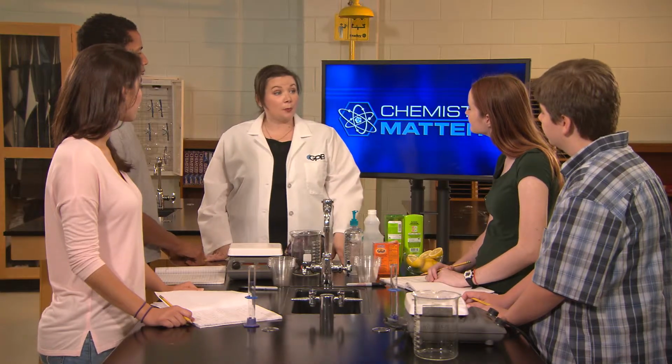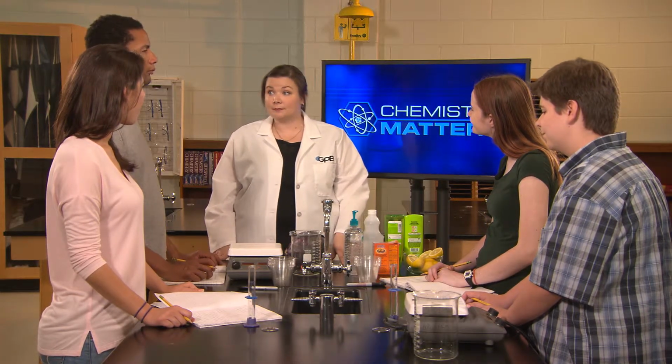Has anyone heard of the term indicator when talking about acids and bases? Yeah, I remember we talked about that in one of my middle school science classes. I think it was a piece of paper that changed colors. Good. It sounds like you got to work with litmus paper at some point. Do you remember what the purpose of litmus paper was?